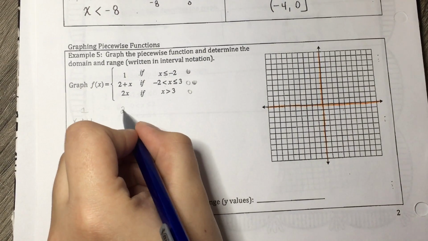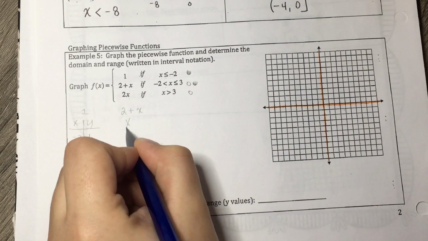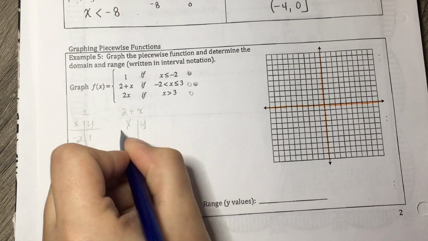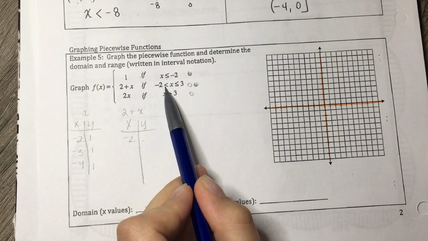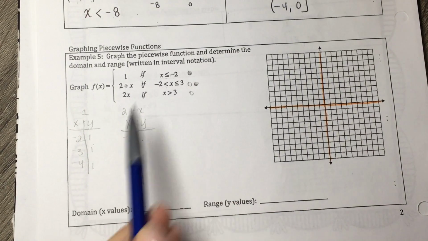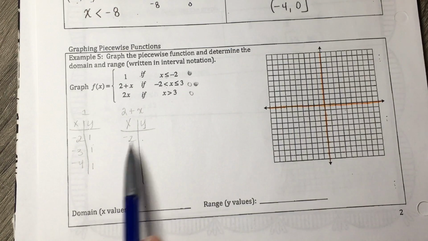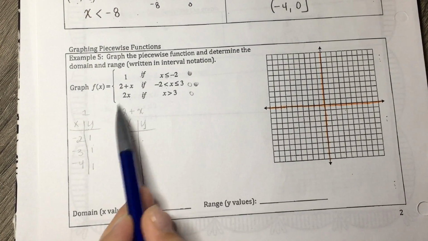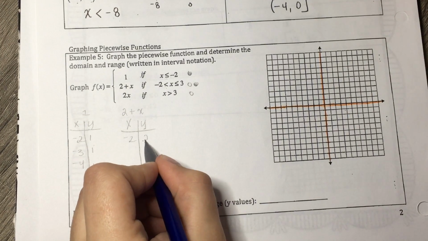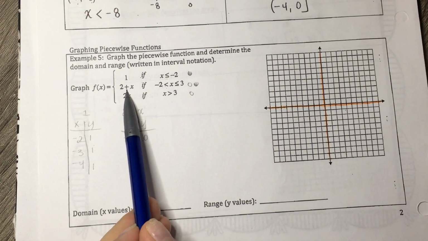All right, our next piece here, 2 plus x. We're going to do our table of values, and I'm starting off my table at -2. Now, even though this is not inclusive of -2, I still have to graph this point. Just when I graph it, it's going to be an open circle. When I plug the -2 into the function and I evaluate, I get out a y of 0. Now, I know this is a linear equation.